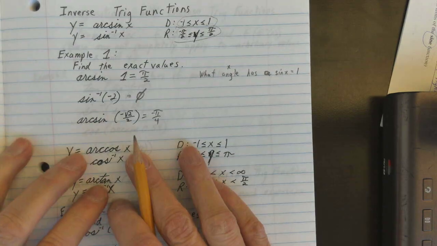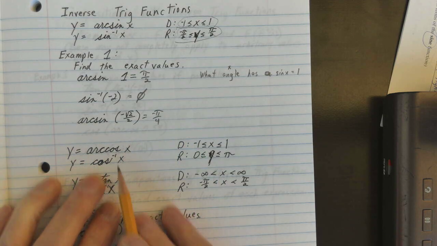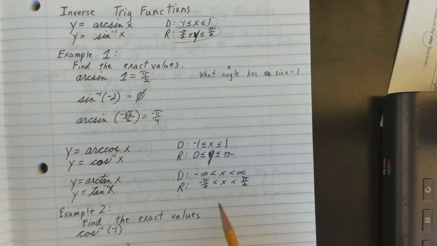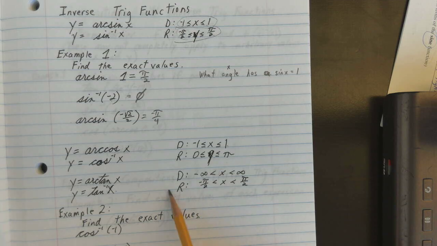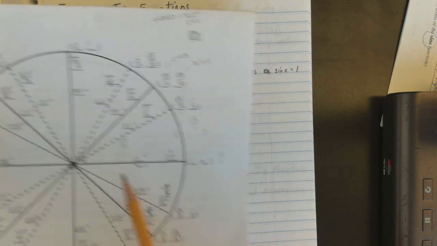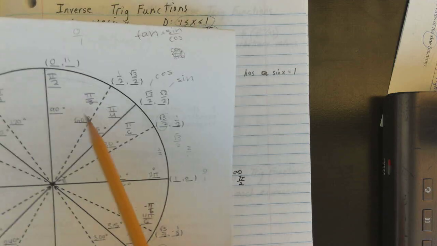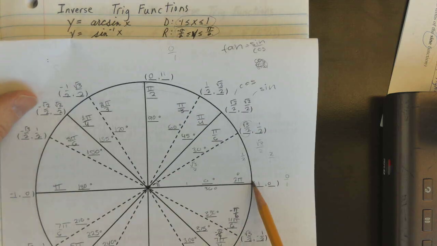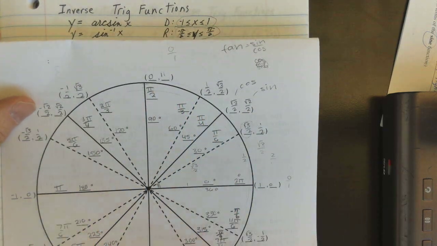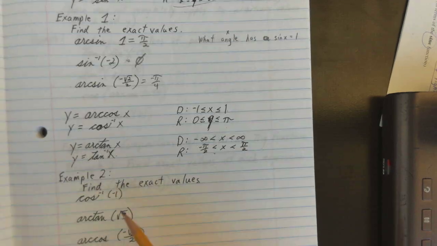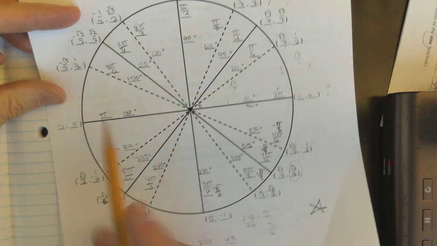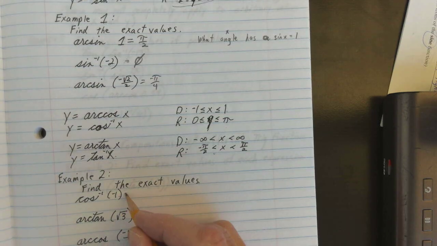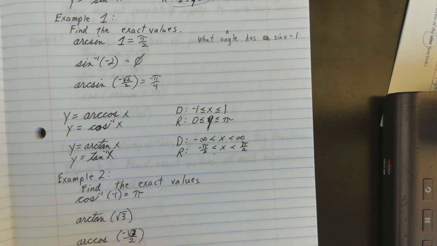Now, we can do the same for inverse cosine and inverse tangent, and just reminders of the domain and range. The domain's not the same, but the range of tangent is the same as the range for sine. But for cosine, I'd be looking up here. So the inverse cosine of -1: what angle has a cosine of -1? It looks to me like pi does.